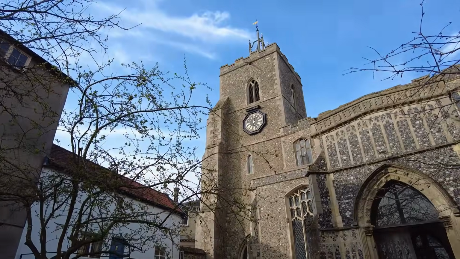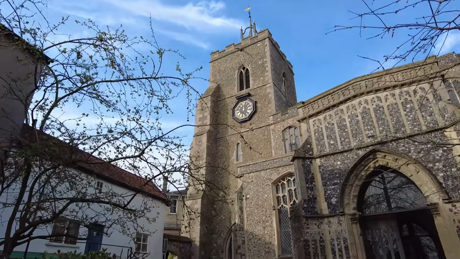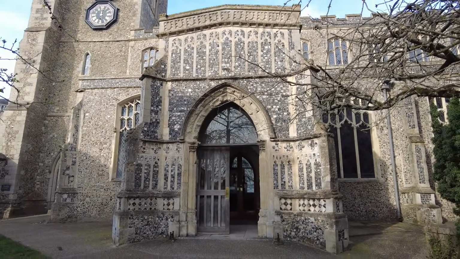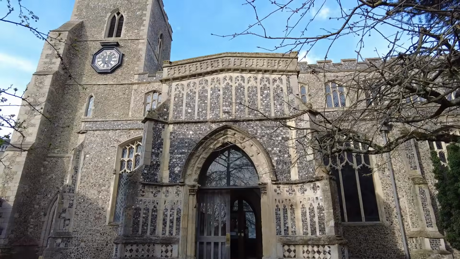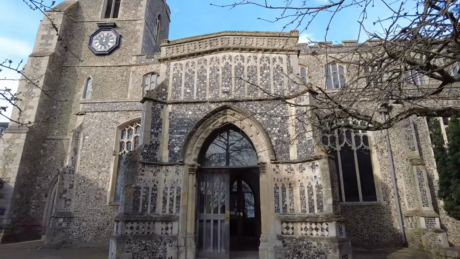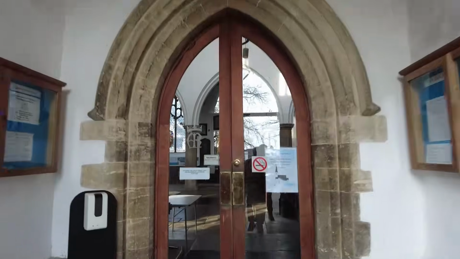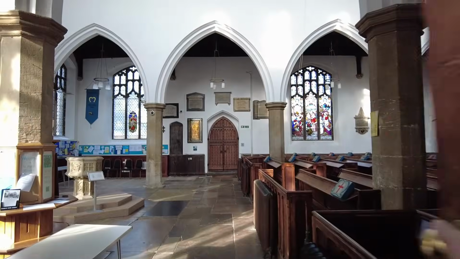View of the church from the south. You can see the tall tower with the clock. Lovely south porch. You can see it's knapped flint. You see the flushwork on there as well. 15th century, I think, Russell. Take a look inside, shall we? Have a look. Been a bit of restoration, we saw.